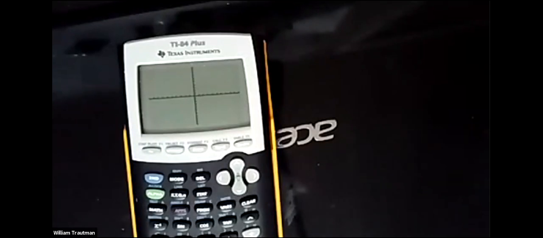Oh, there's something else I have to do, by the way. Okay, so let me write this down. I'm going to actually write this down here on graphing. Scatter plot. So step 1, to graph.